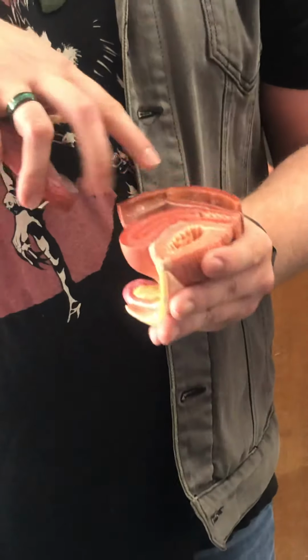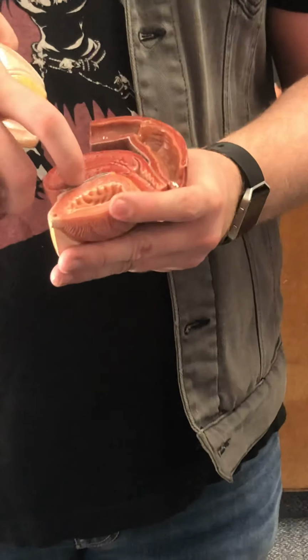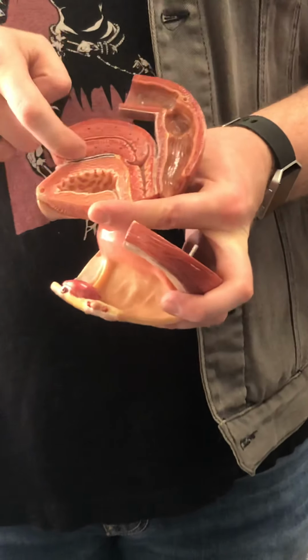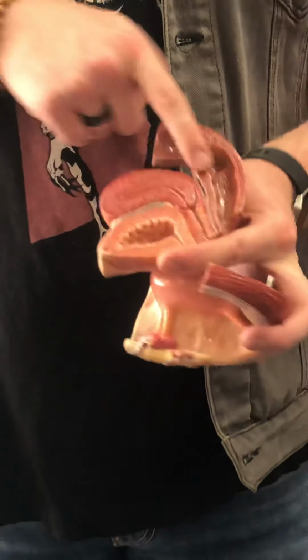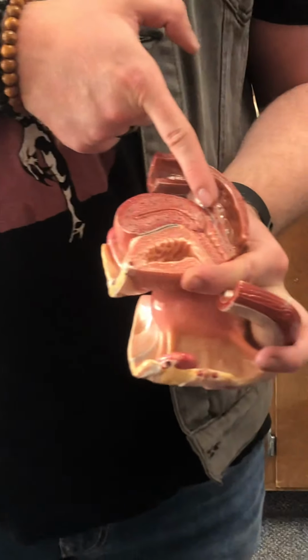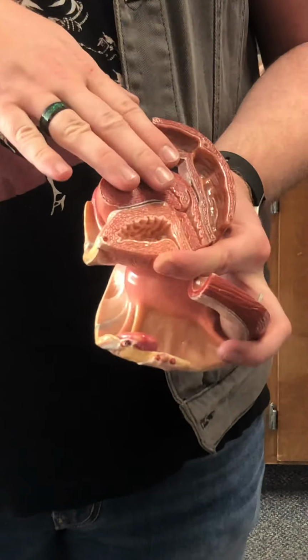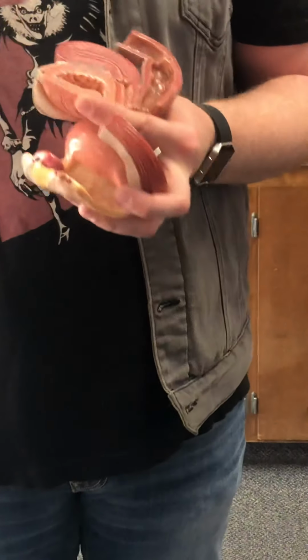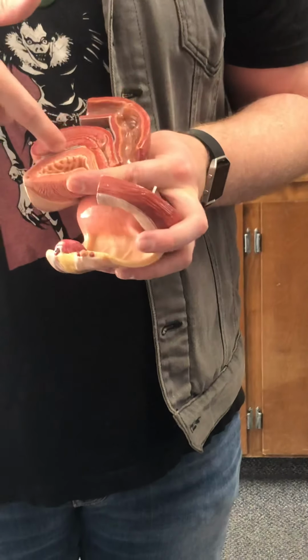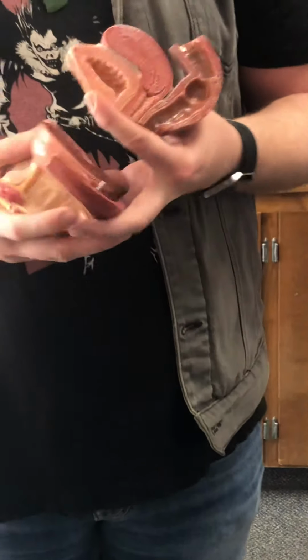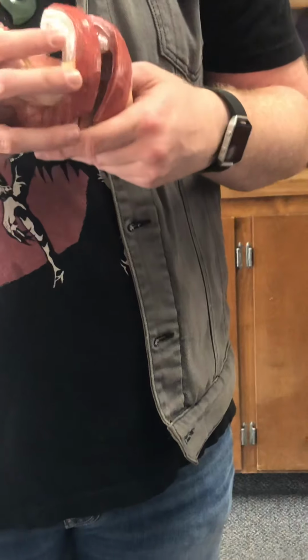Now between these structures, you're going to have pouches, okay? This pouch is the vesicouterine pouch, and this one here is the rectouterine pouch. These are very important pouches for medical reasons because it is very common for bacteria to actually build up in there and for it to get infected. Very easy.